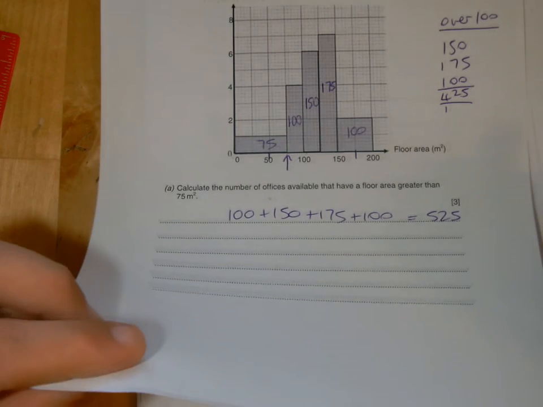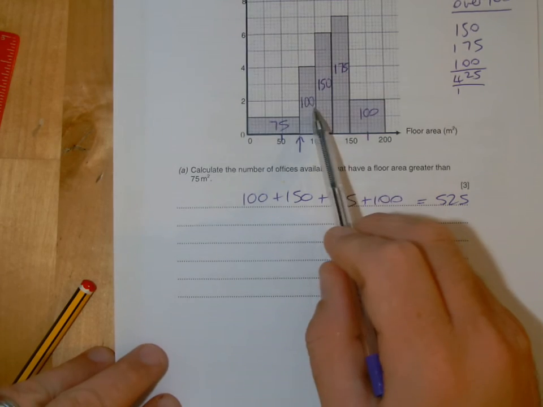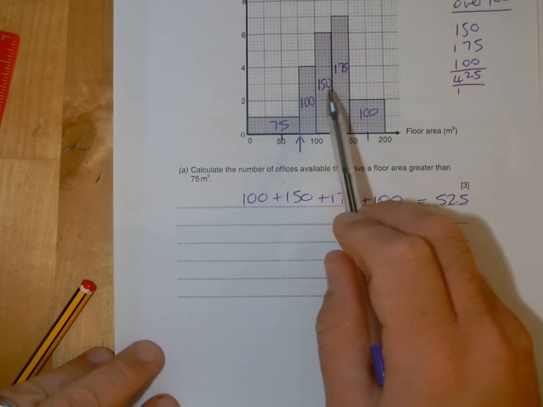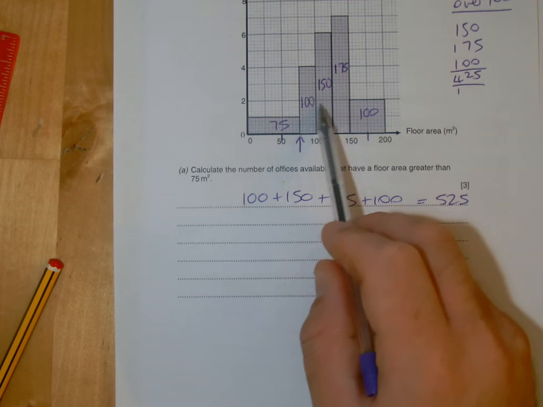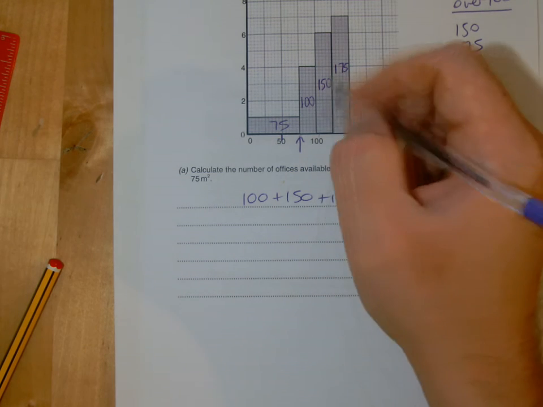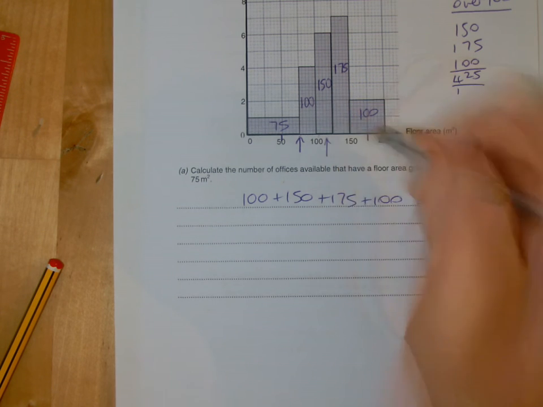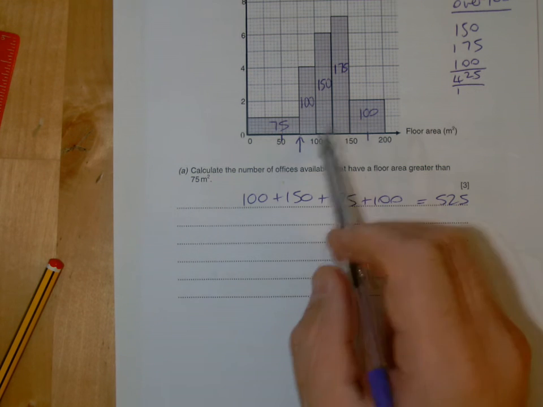We've got 75 there, 100, so that's 175. 150 then will take me to 325. Now, the median office is going to be in here somewhere, because there's 600 offices, and the 300th office will be the median one.